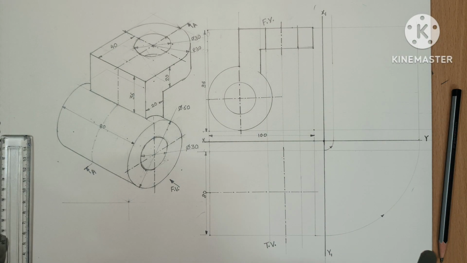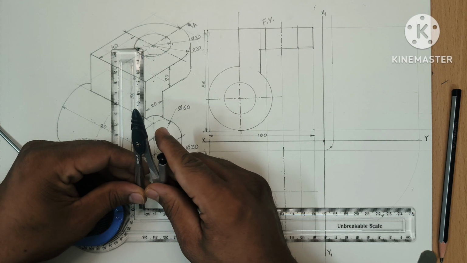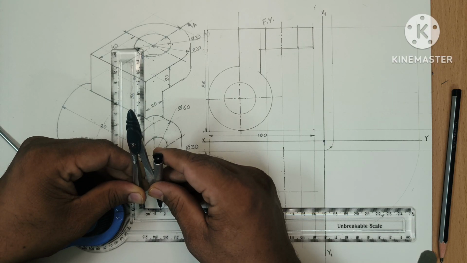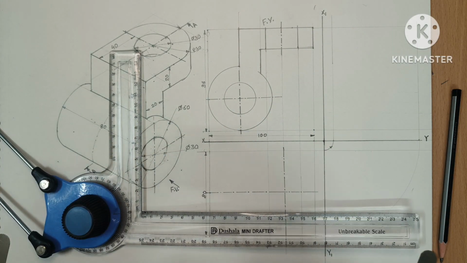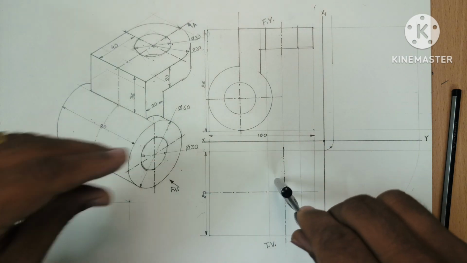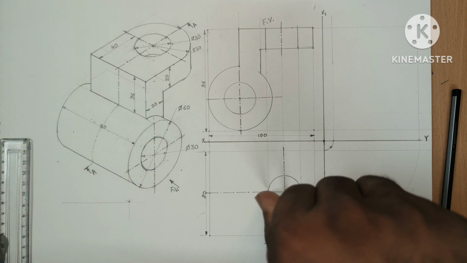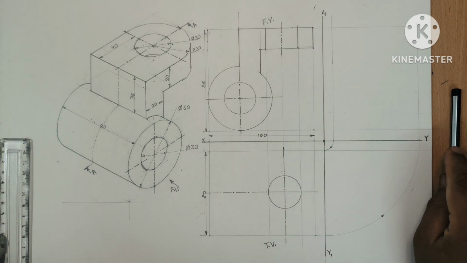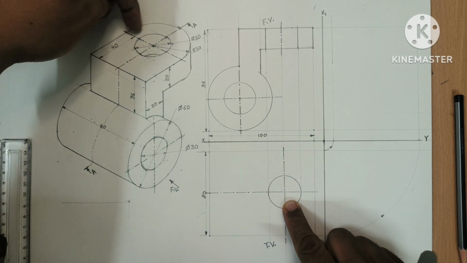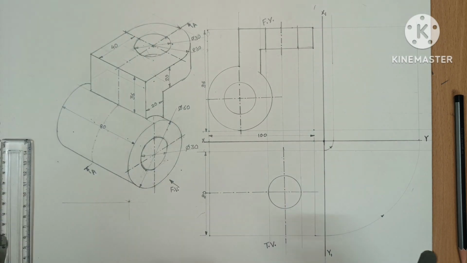Then I will take the distance. Phi is equal to 30, means radius will be 15. I have taken the distance in the compass, and I will draw the circle here in the top view having phi is equal to 30. This circle is drawn.